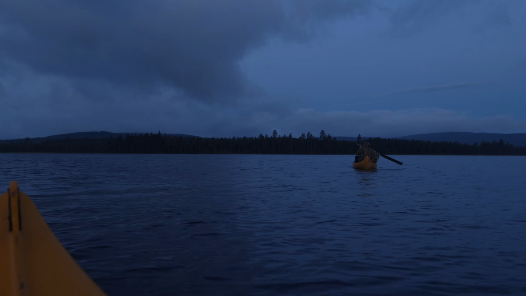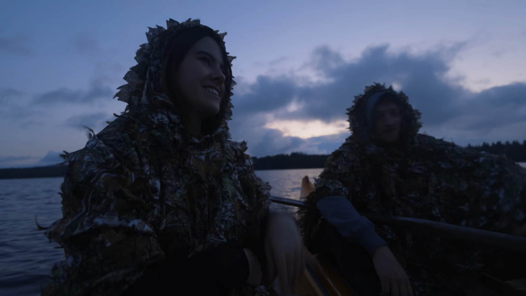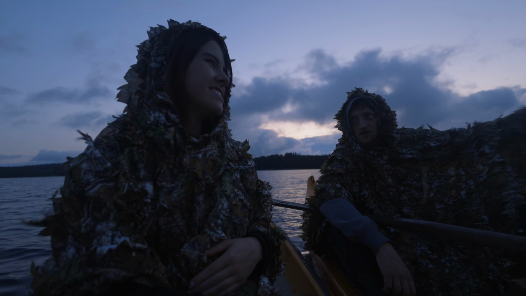So we decided to try to come early in the morning. And this morning actually we left at 2 AM when it was still not completely dark, but it was during dusk. We went out with the canoe early in the morning.